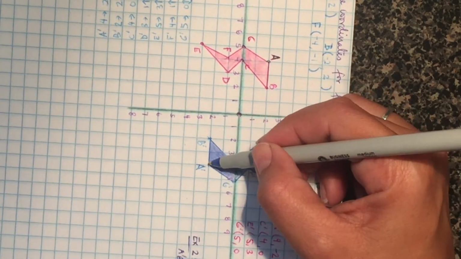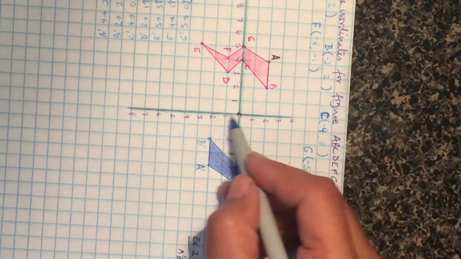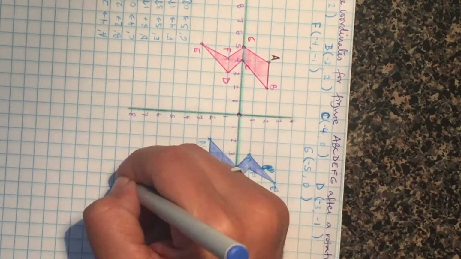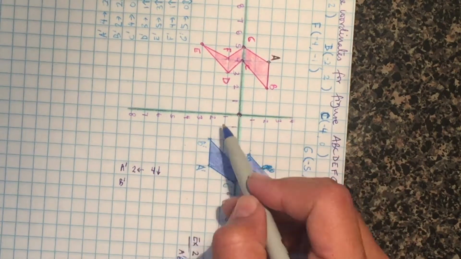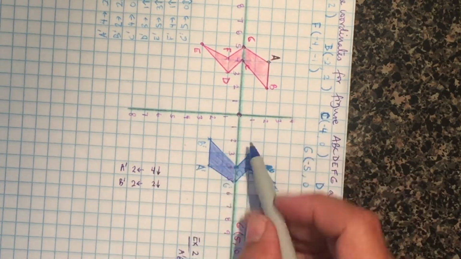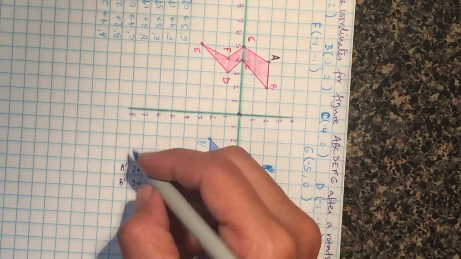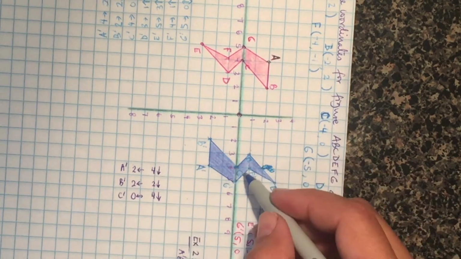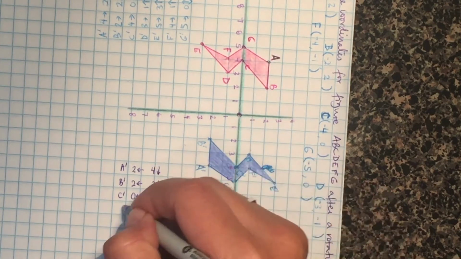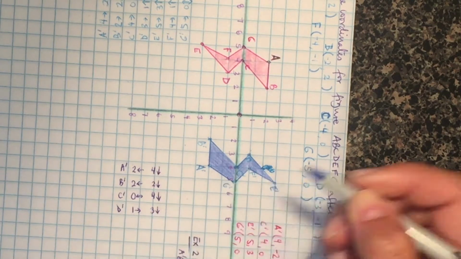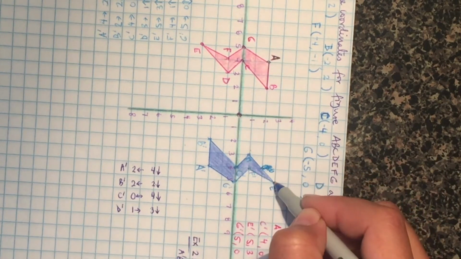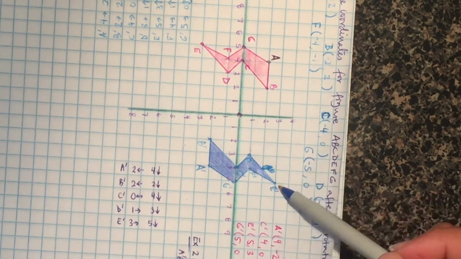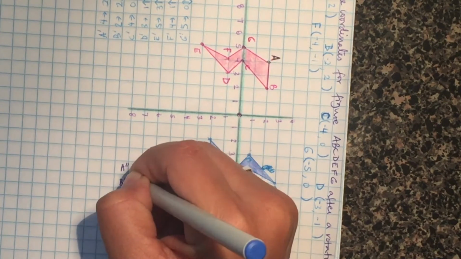Okay, now once you're there, you're going to count each point and write it down. So we're going A double prime, because now we've rotated the figure twice, is 2 left, 4 down. B double prime is 2 left and 2 down. C double prime is 0 and 4 down. D double prime is 1 right and 3 down. E double prime is 3 right and 5 down. F double prime is 1 right and 4 down.